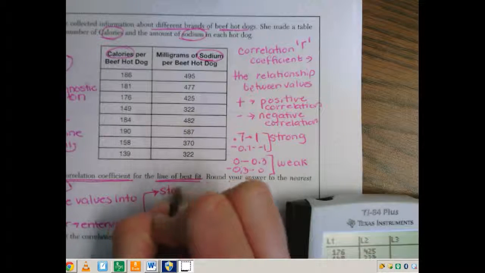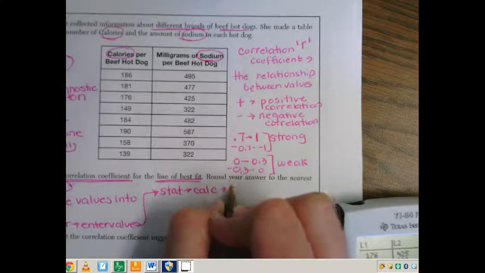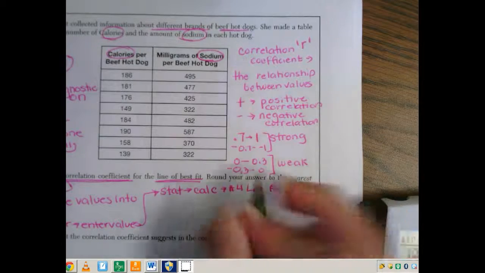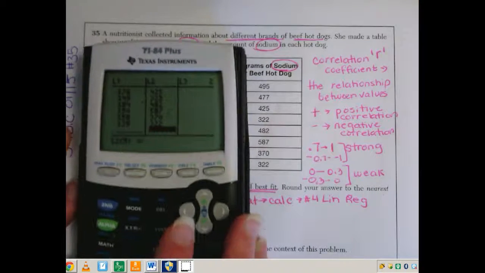And this time we're going to hit STAT, CALC, and then number 4, which is linear regression. In the real test, you don't have to write all of this down. This is just to teach you. So here's my calculator again.